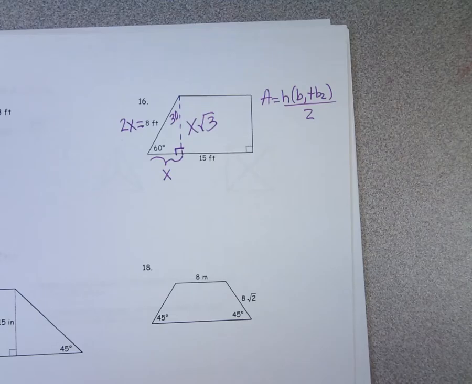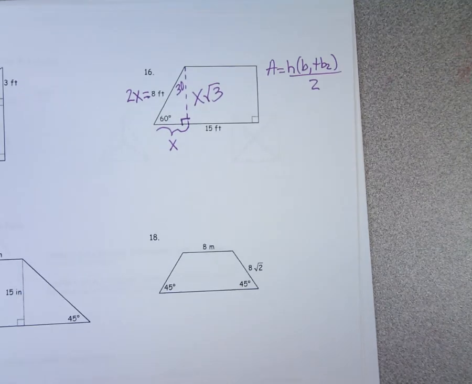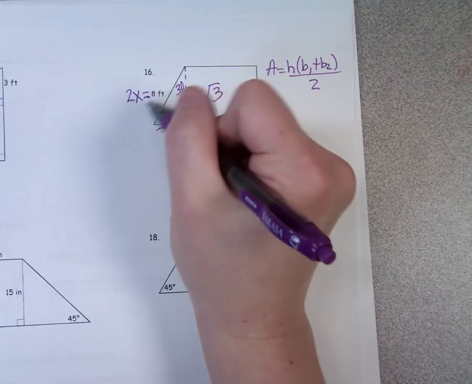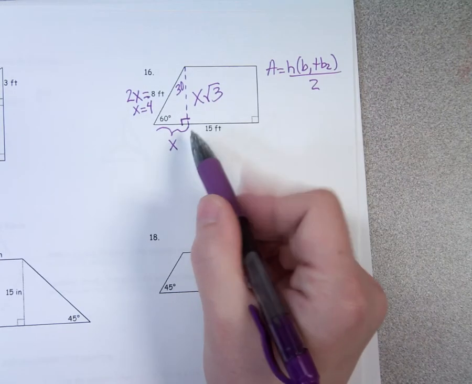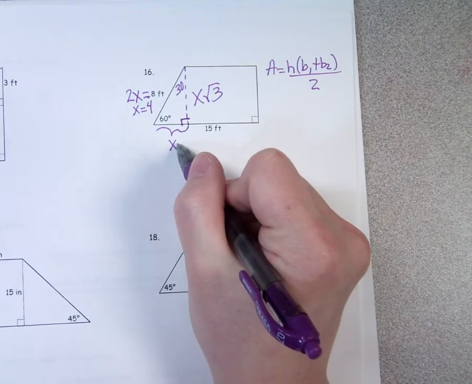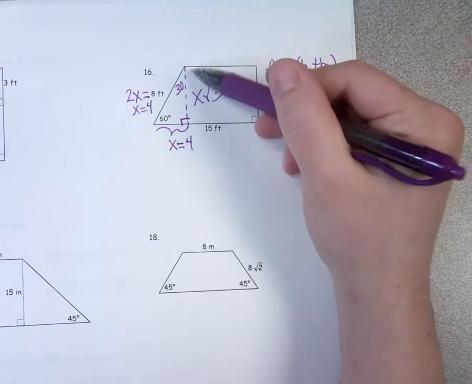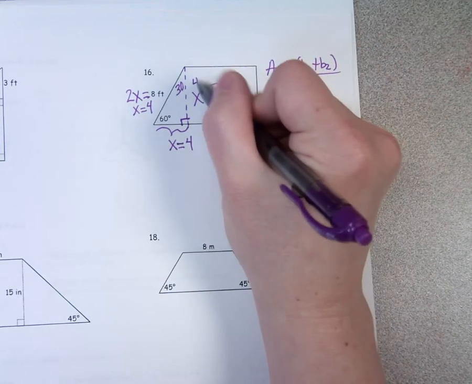Man, I'm so tired of seeing 2x equals 8. What do you get? 4. So if you divide both sides by 2, you get 4. So what is this little piece down here? That's 4. And what's the height of the shape? 4 square root of 3.